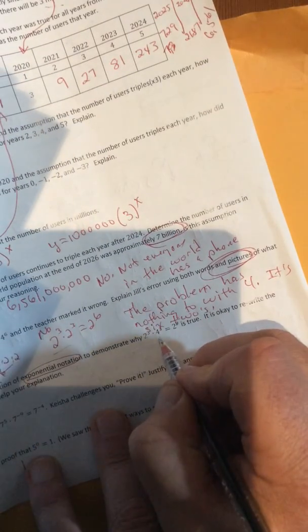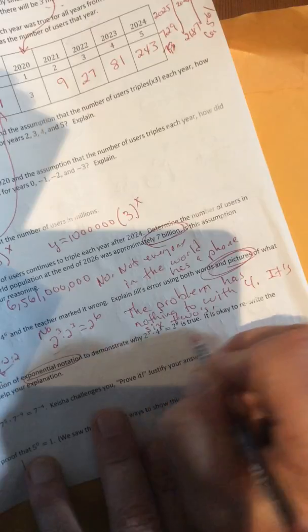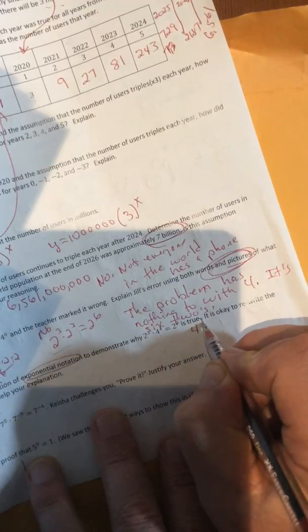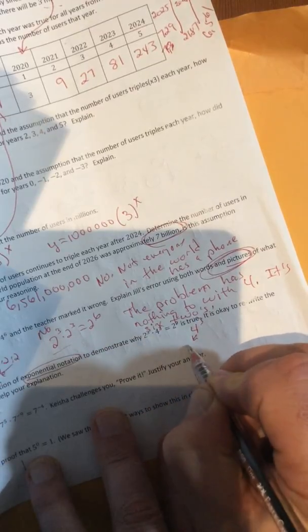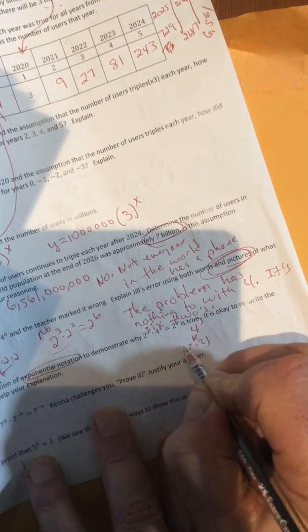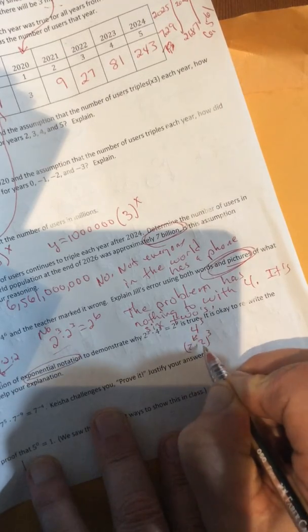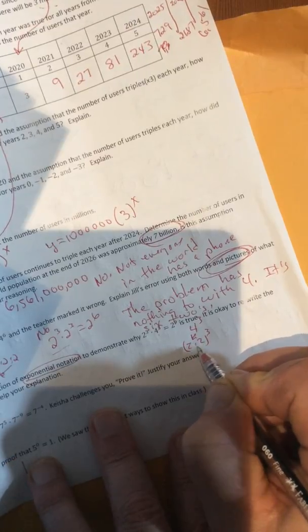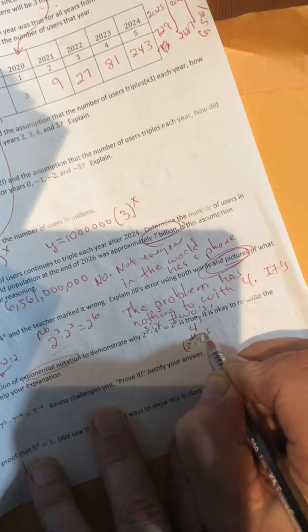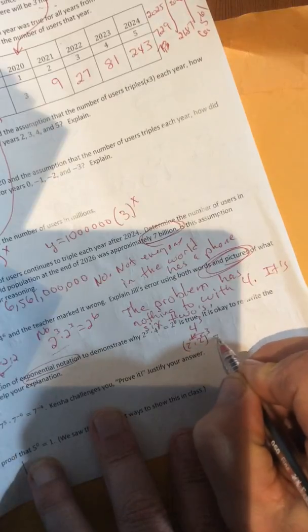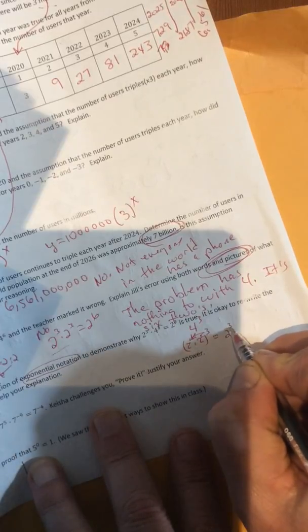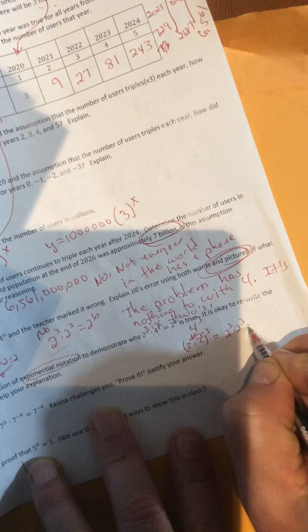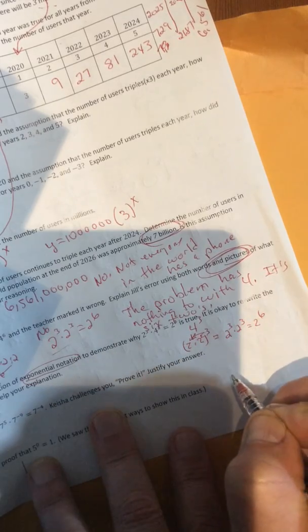Okay, we needed something like this. Okay, 4 to the third. But 4 could be broken down to 2 times 2. See, this is exponential notation. See, that's another way to say 4 to the third. Well, 2 times 2 to the third, now that third can go in there. So that's the same thing as 2 to the third times 2 to the third, or 2 to the 6th.